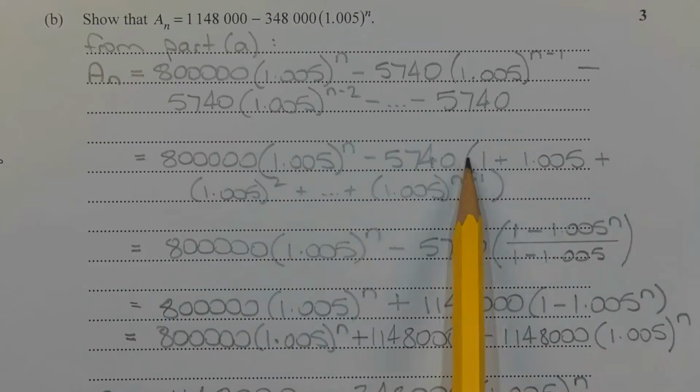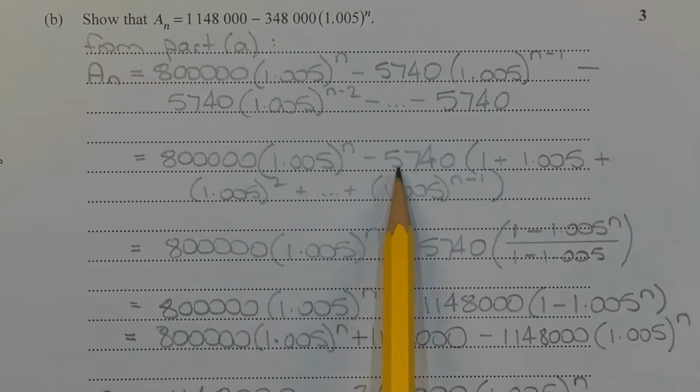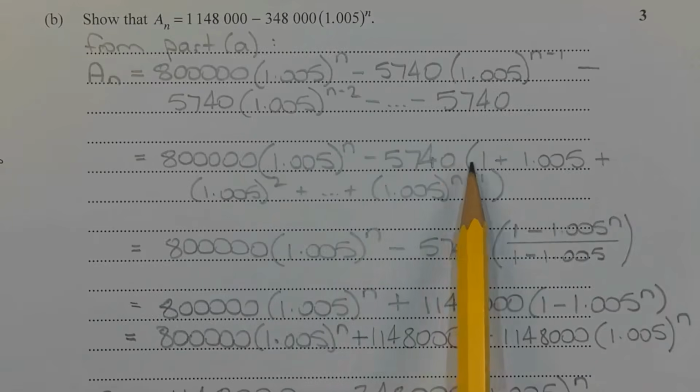Notice what we have in the brackets here after the negative 5,740. We have a geometric series with n terms. The common ratio is 1.005 and the first term is 1.